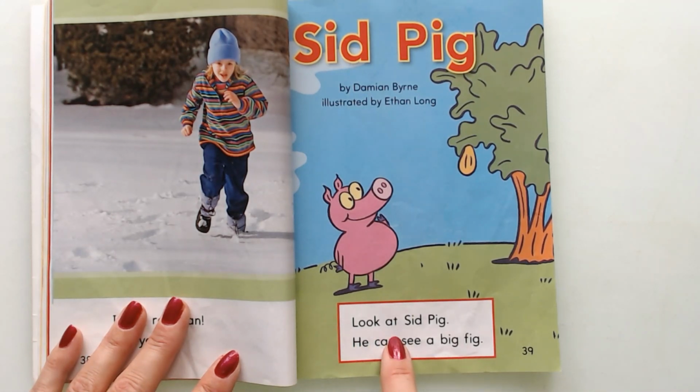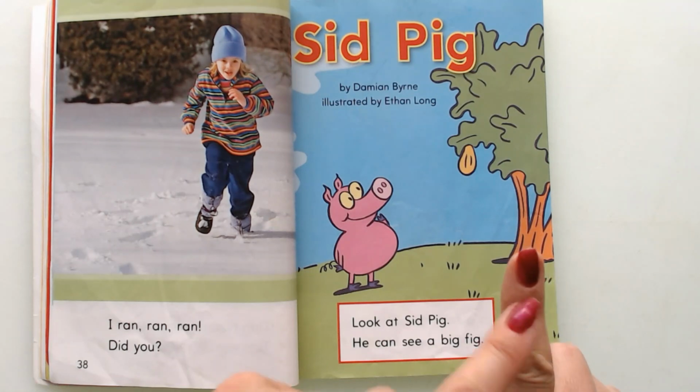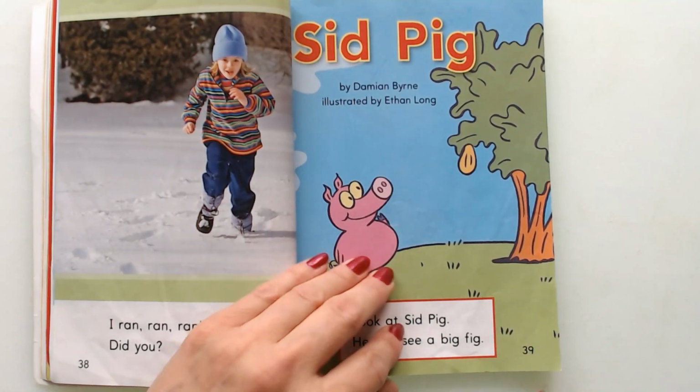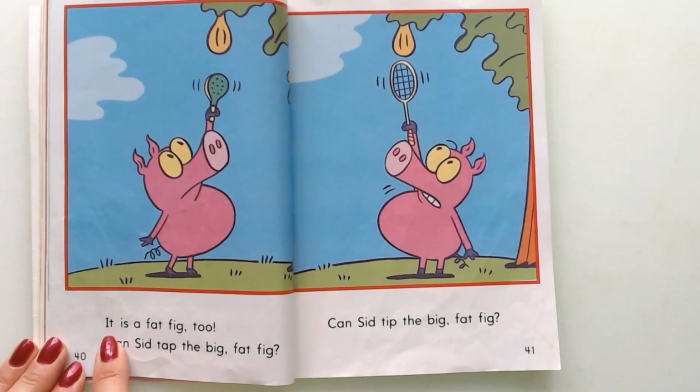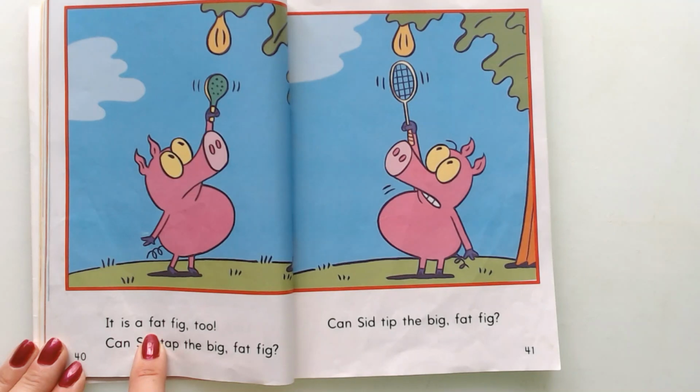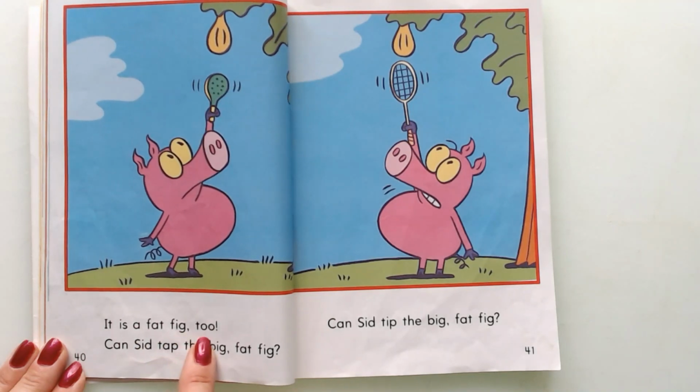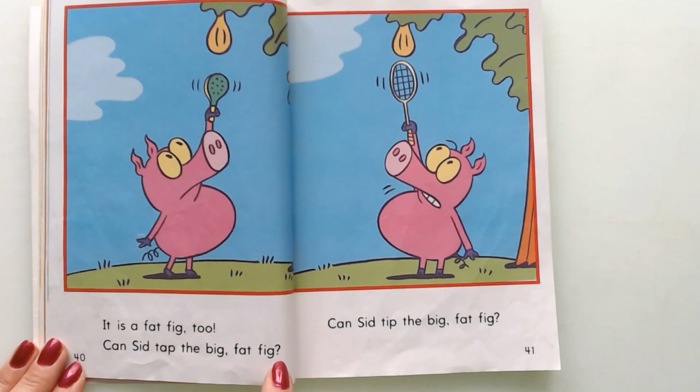Look at Sid Pig. He can see a big fig. Well, I did a good job. Hope you did too. It is a fat fig too. And now there's a question mark right here.